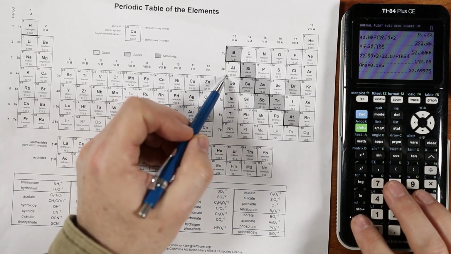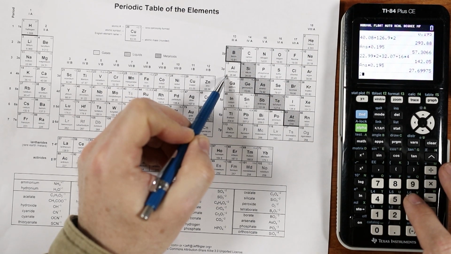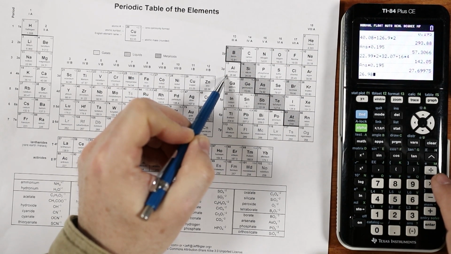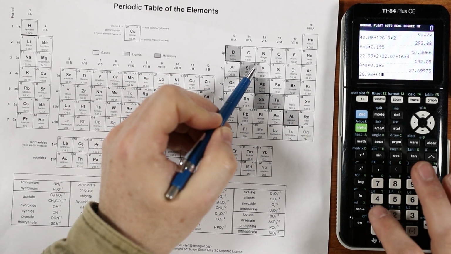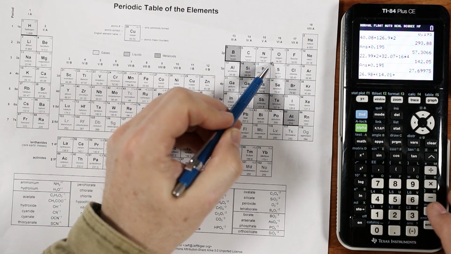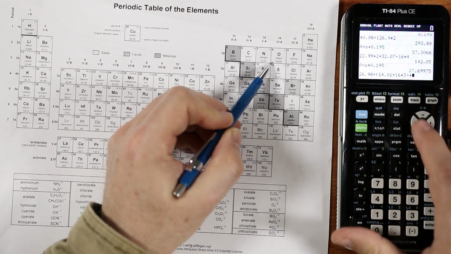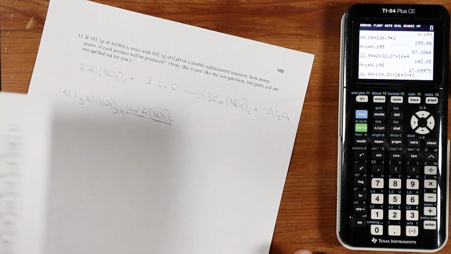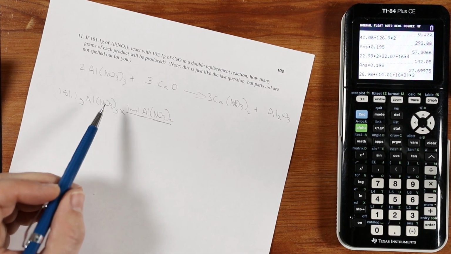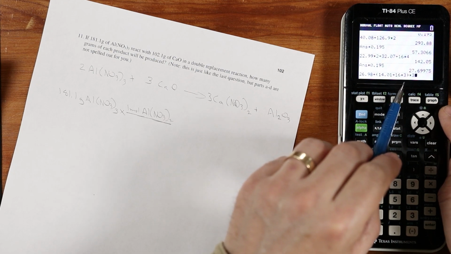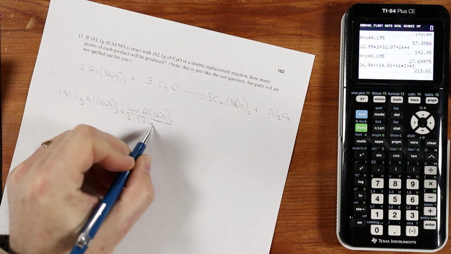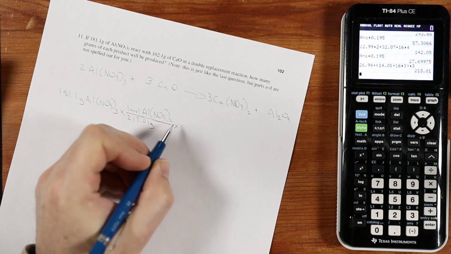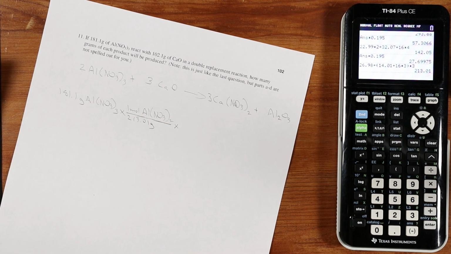Al is 26.98 plus, I'm going to put this in parentheses here, 14.01 plus 16 times 3, that times 3, because I have 3 nitrates. If I look at my compound, I have an aluminum and 3 nitrates on it. So I have an aluminum, the nitrate mass added up, times 3, 213.01 grams.